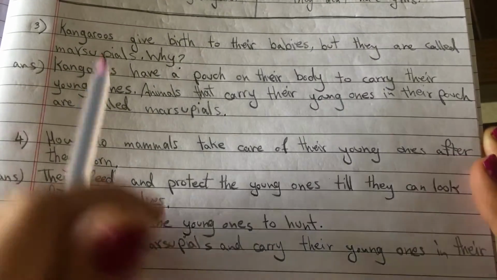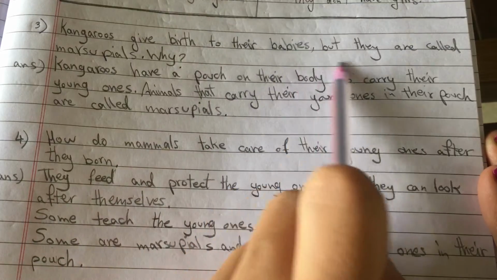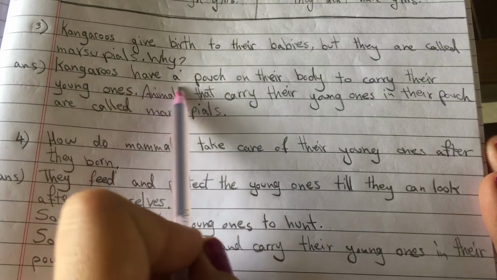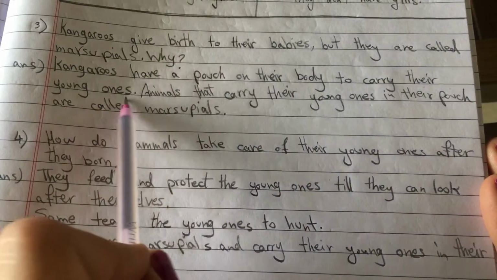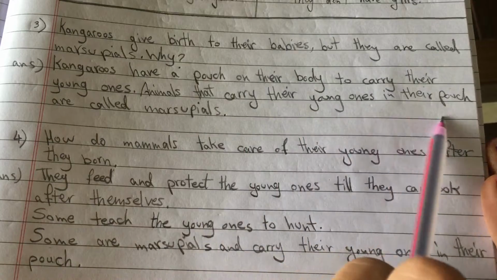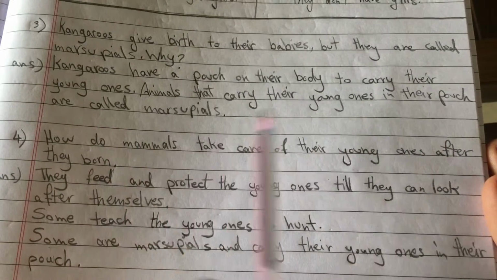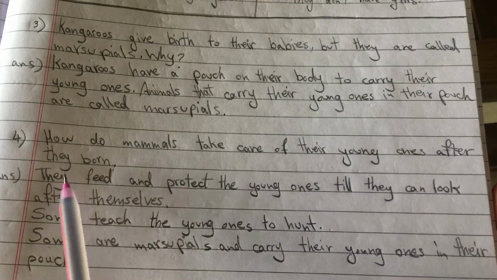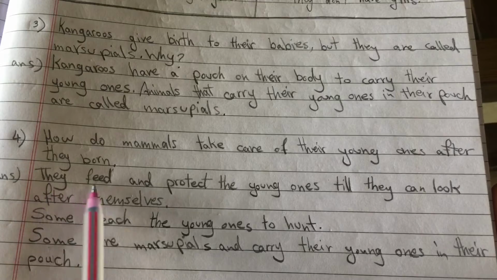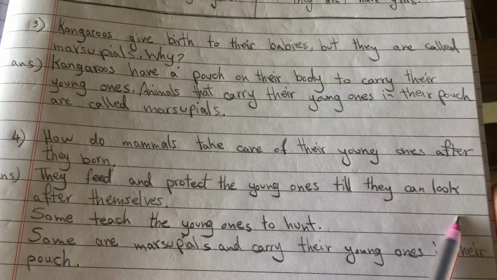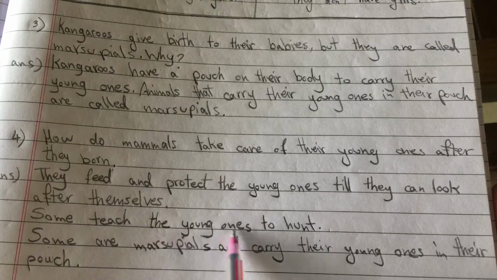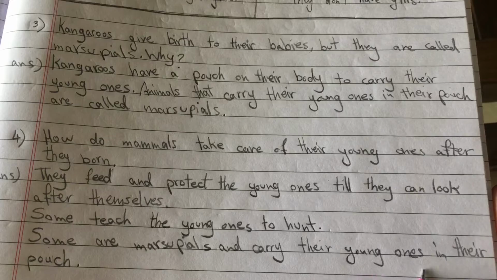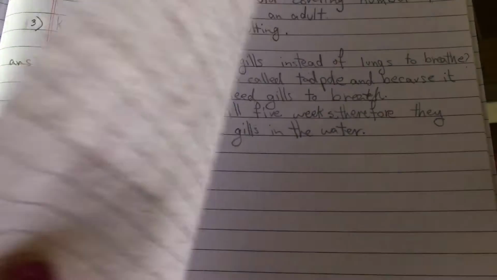Question number 3. Kangaroos give birth to their babies, but they are called marsupials. Why? Kangaroos have a pouch on their body to carry their young ones. Animals that carry their young ones in their pouch are called marsupials. Number 4. How do mammals take care of their young ones after they are born? Answer. They feed and protect the young ones till they can look after themselves. Some teach the young ones to hunt, and some are marsupials and carry their young ones in their pouch.